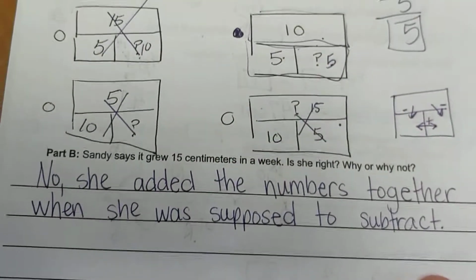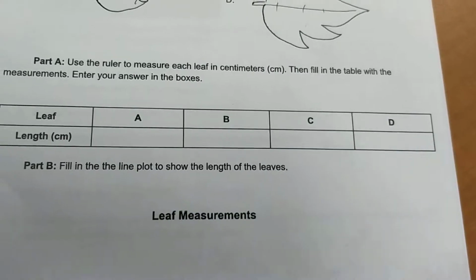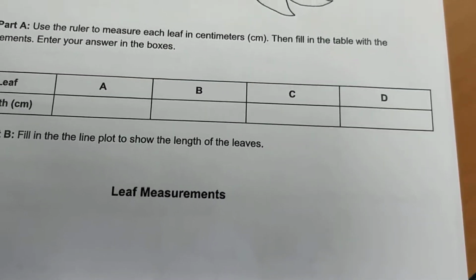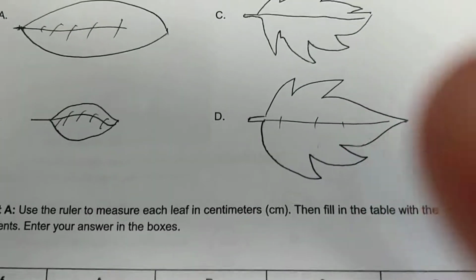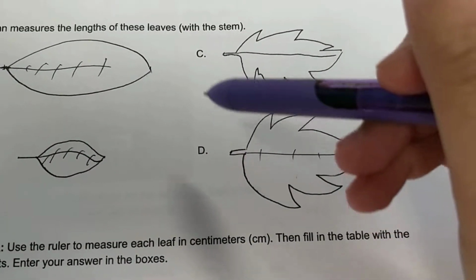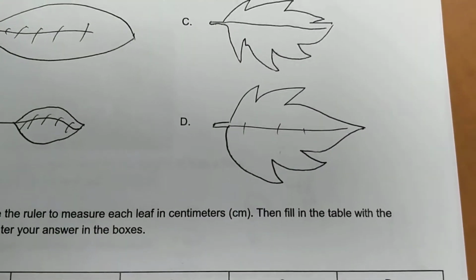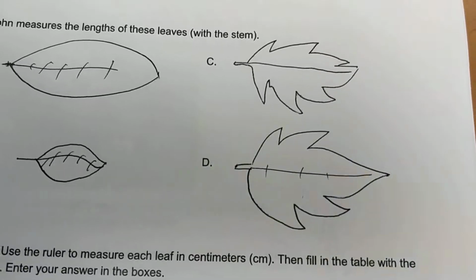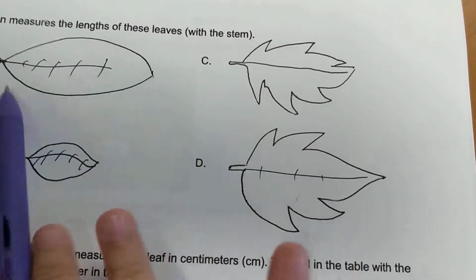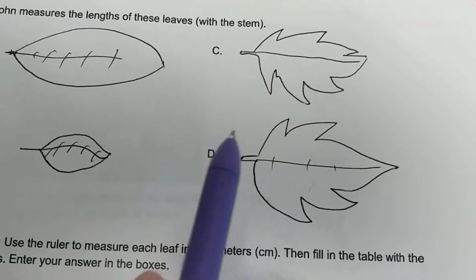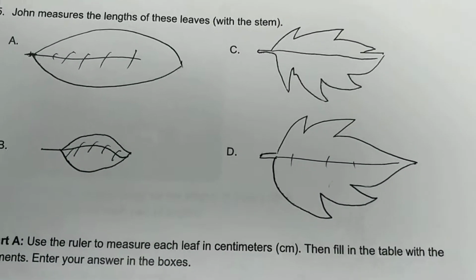Alright, that is number 4. The very last question comes in again, part A and part B. Part A. So we have John. He has a bunch of leaves here. John measures the lengths of these leaves with the stem. So, in your paper in front of you, make sure you're measuring how long these leaves are. So go ahead and do that right now and pause the video.